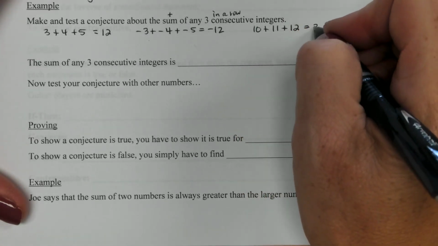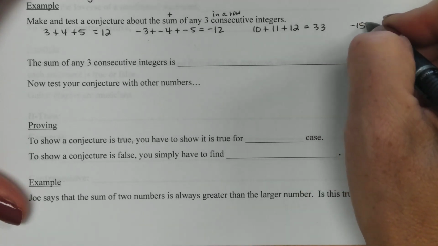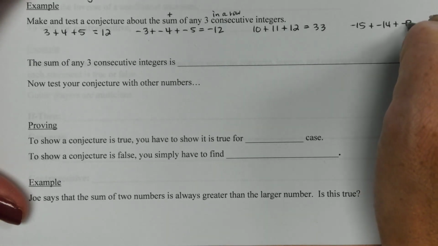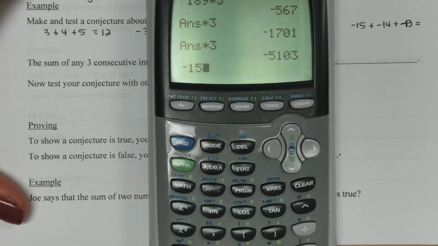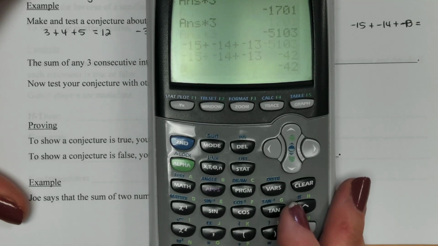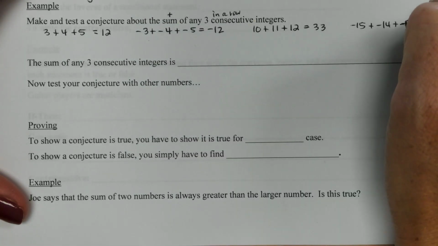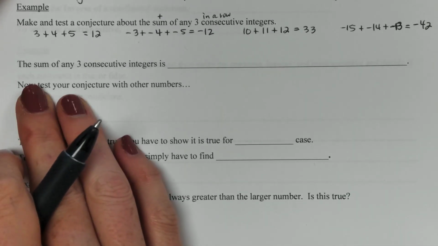I would get 33. Let's do negative 15 and negative 14 and negative 13. So negative 42. And we're trying to make a guess about what the answer will be every time instead of me having to write them out or add them up.